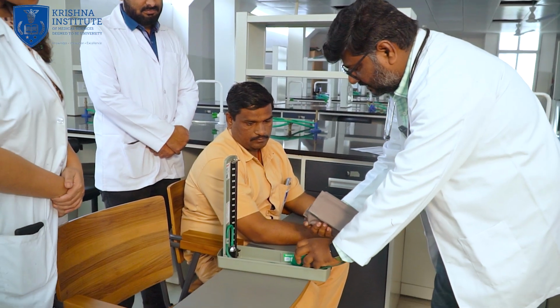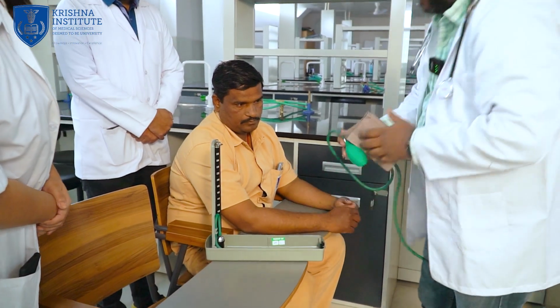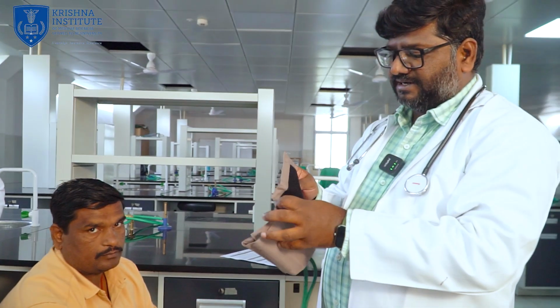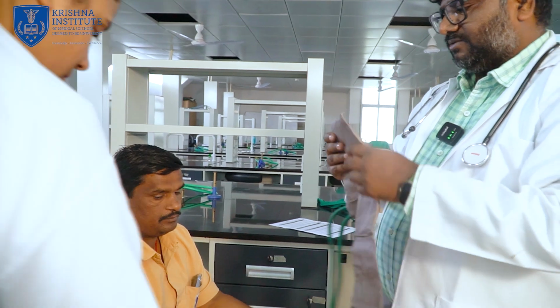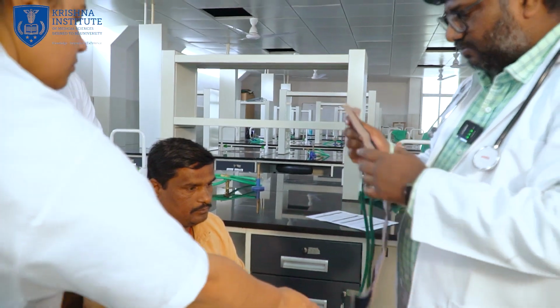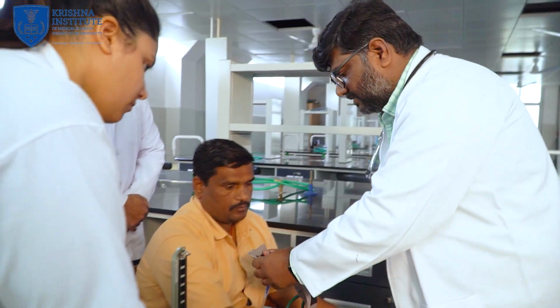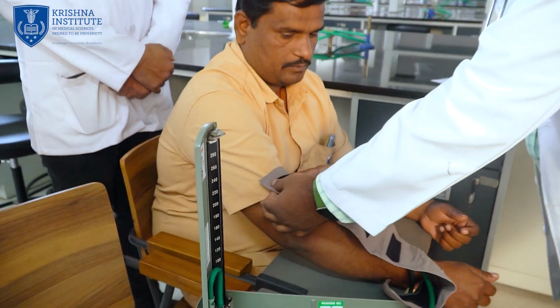It should be at the level of the heart. Check the cuff size, whether it is appropriate or not. Ensure that it is completely deflated, and we have to confirm.